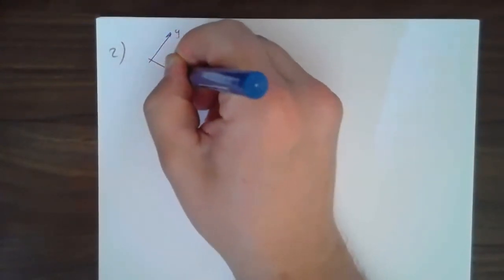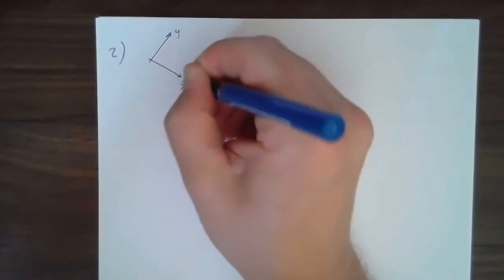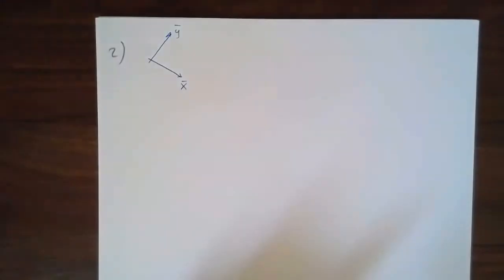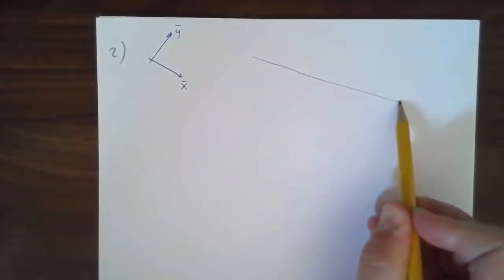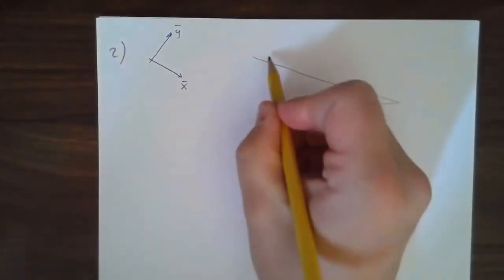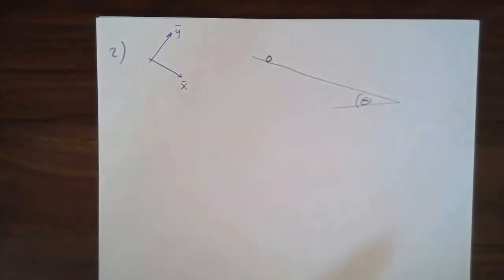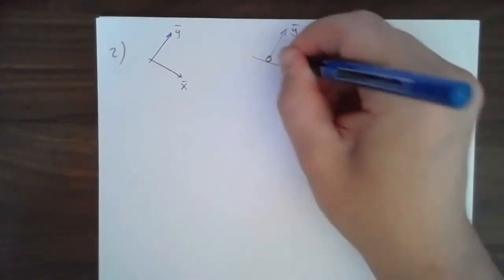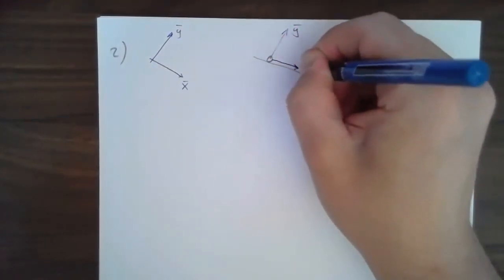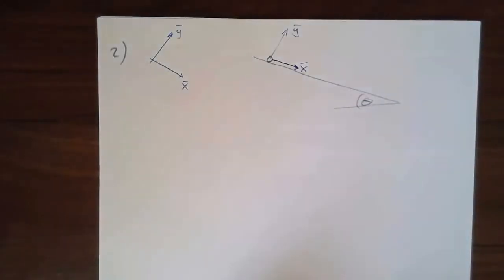So maybe I may have my x and y. I'm going to put an x bar and y bar, just to not confuse them with what we had before. Right? So I have my hill is here. I'm going to start out here, and I just pick my y coordinate system to point this way, and my x coordinate system to point this way, like down the hill.